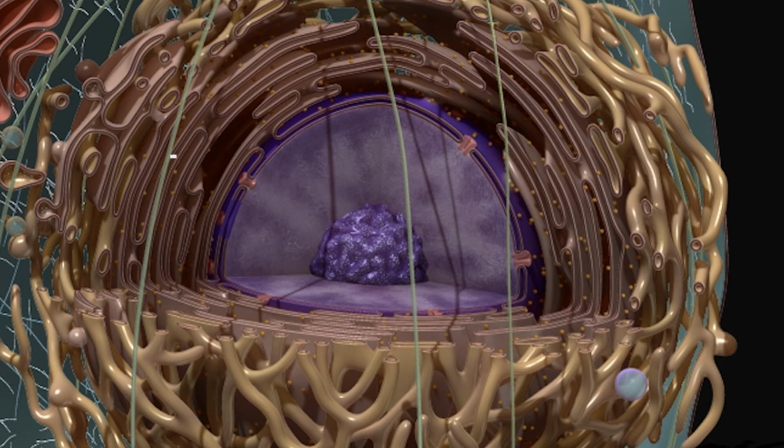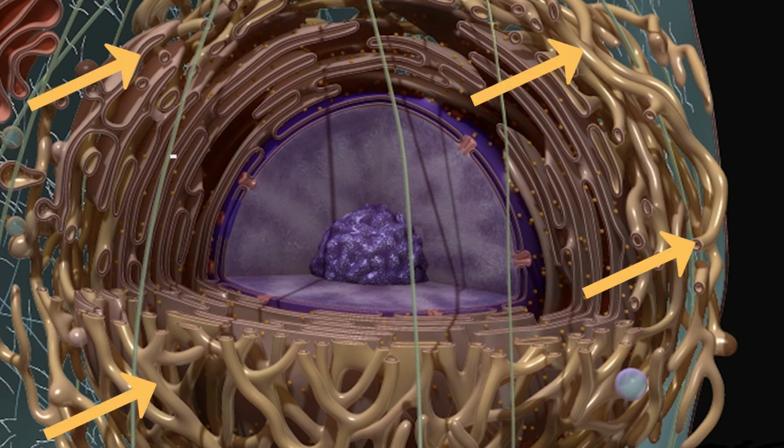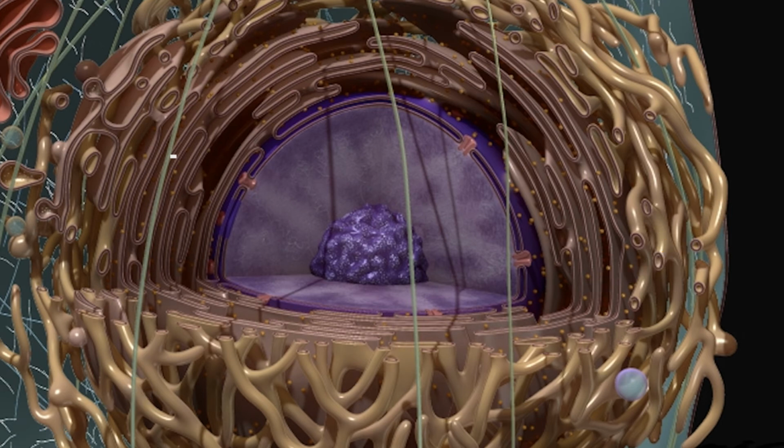Smooth endoplasmic reticulum is more on the peripheral part of the model shown here and has no ribosomes associated with it at all. Its job is to make lipids, steroids, metabolize glycogen, and also degrade toxic substances. So it's a very busy membranous system, as is the rough endoplasmic reticulum.